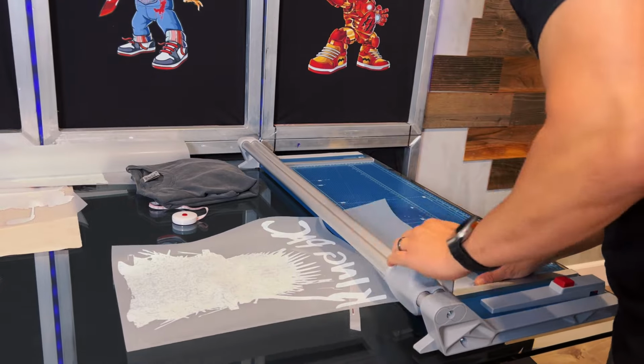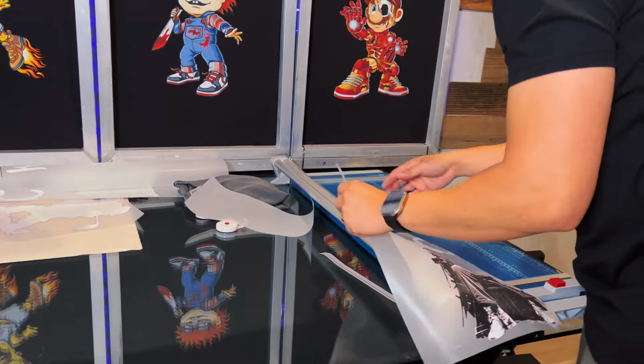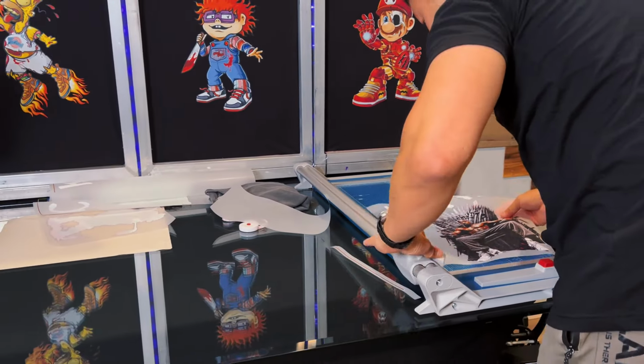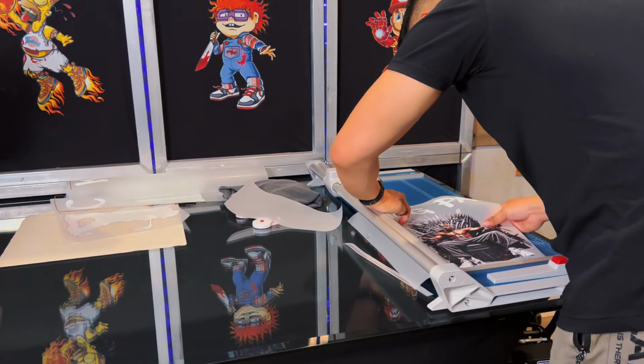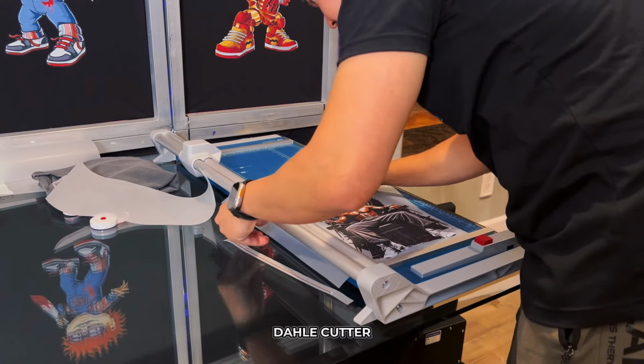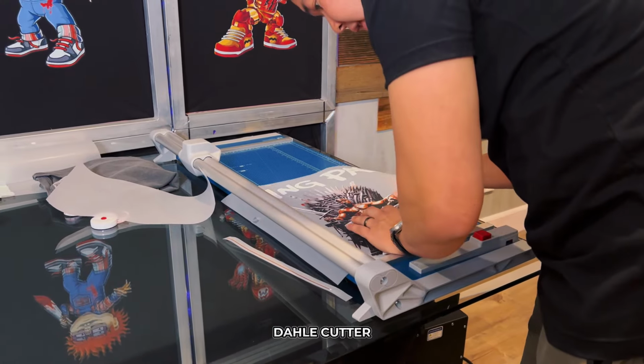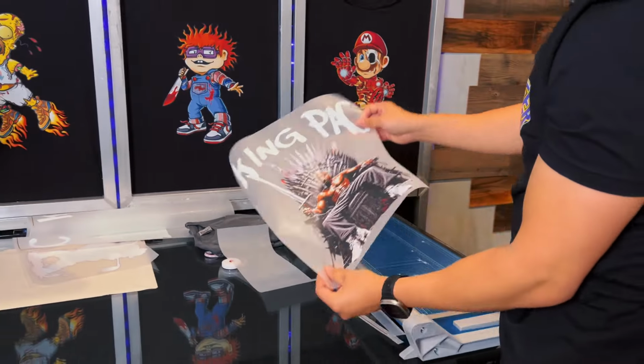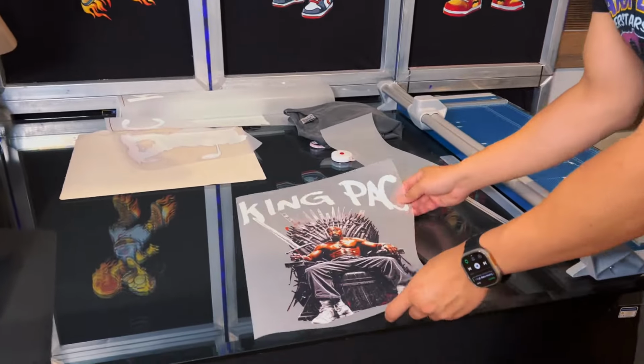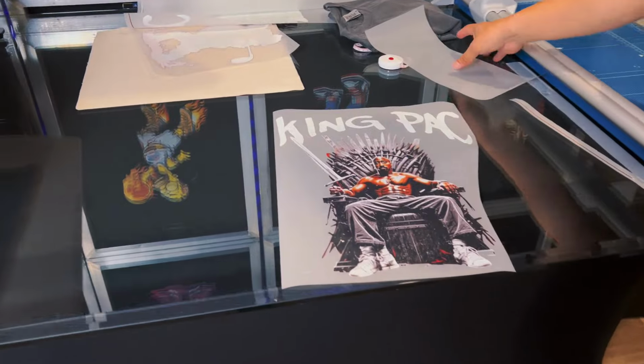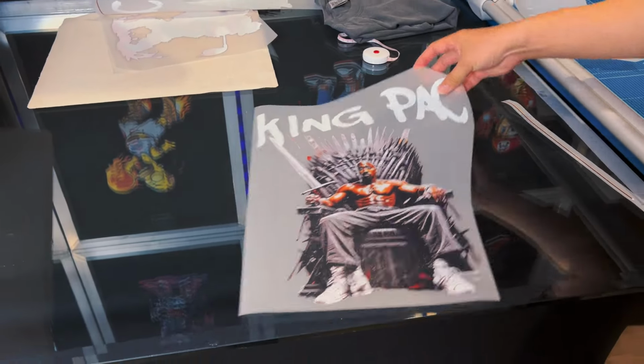Now this is one of our newest cutters. I like this because you can cut both ways instead of just one directional. Also, I didn't mention it is a Dolly cutter in case you guys need to add this to your arsenal. So that's a pretty good amount. Even though it is not cut perfectly here, it should be very easy for me to align this afterwards.